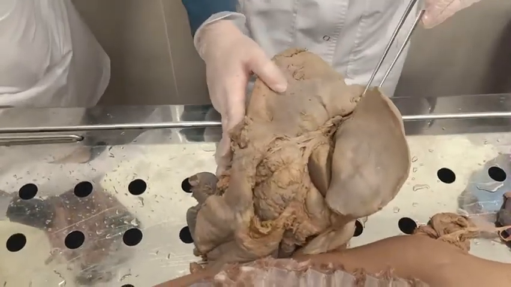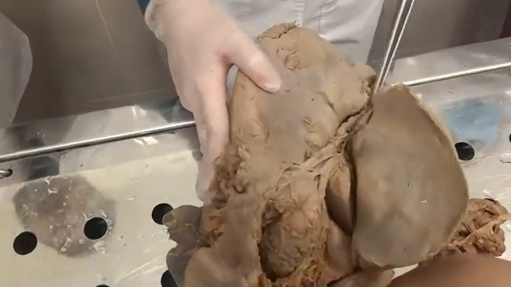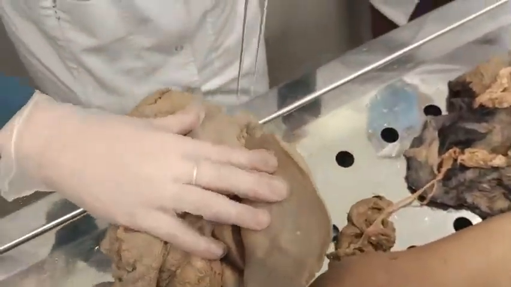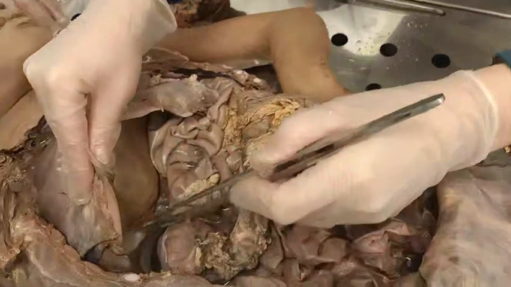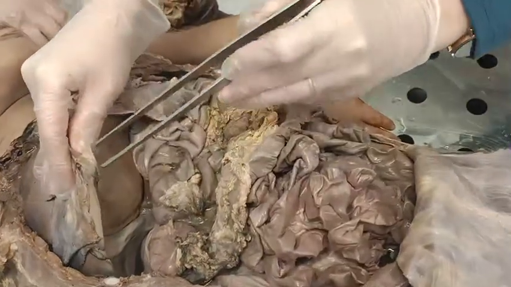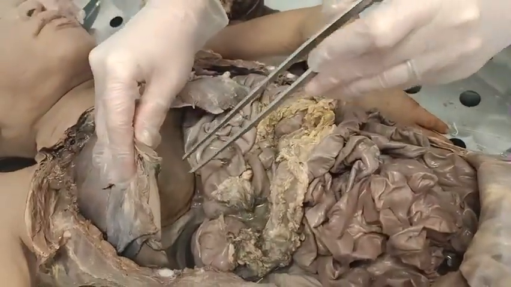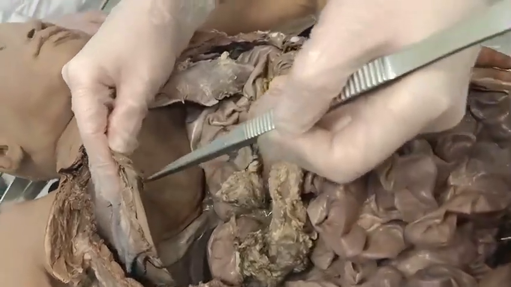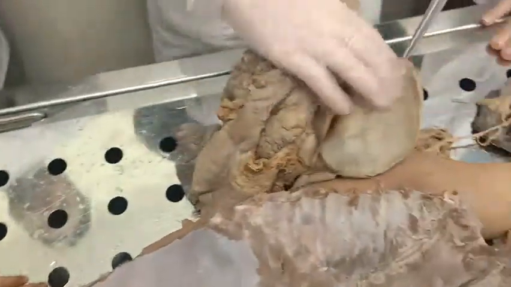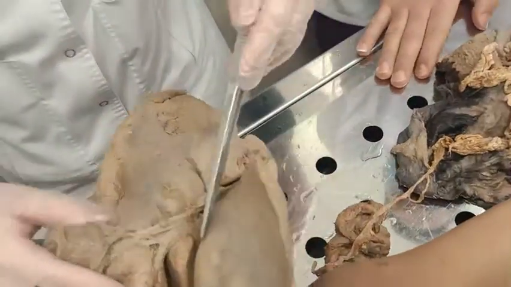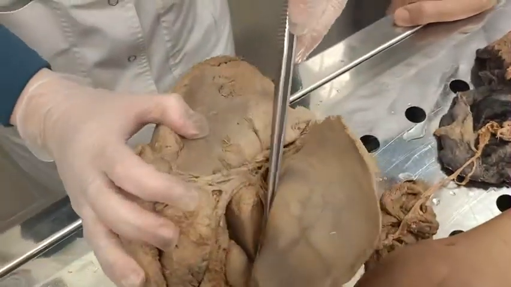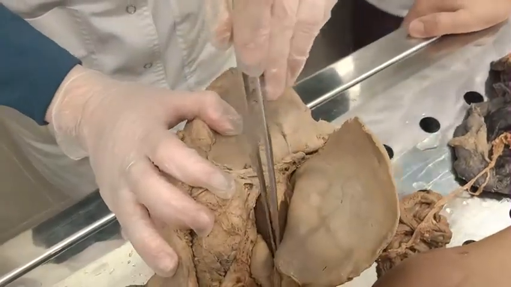Okay, and what else can we see on the visceral surface? This is the gallbladder, so we can see the gallbladder fossa here, from the right side. From the left side we can see the teres ligament, the round ligament, so here there is a groove for the round ligament. And posteriorly from the groove for the round ligament, there is the groove for the venous ligament.